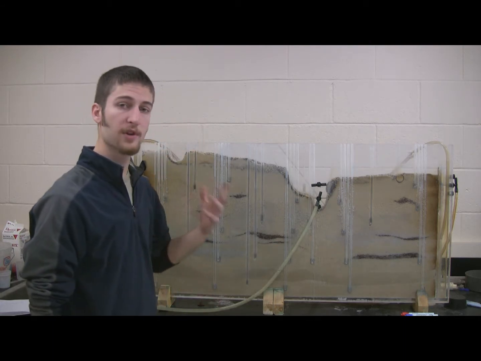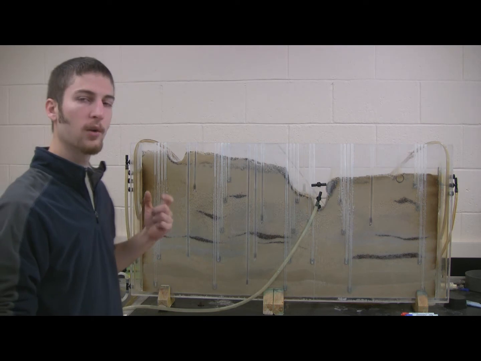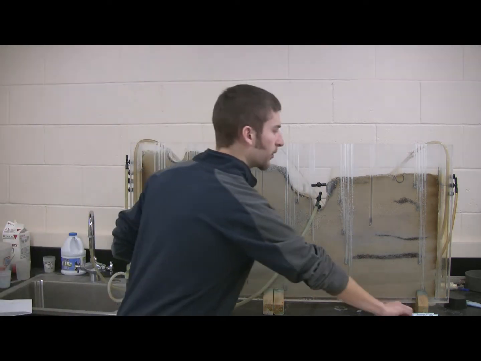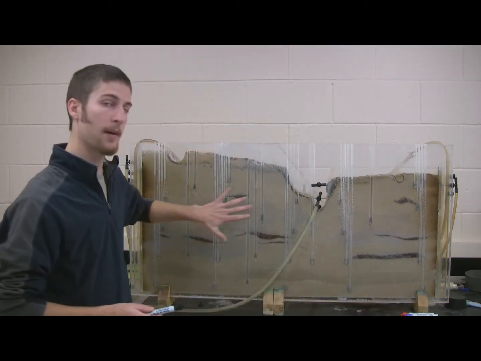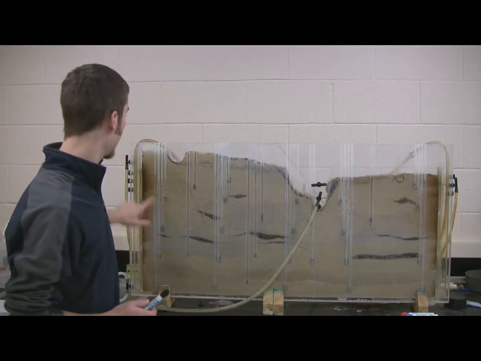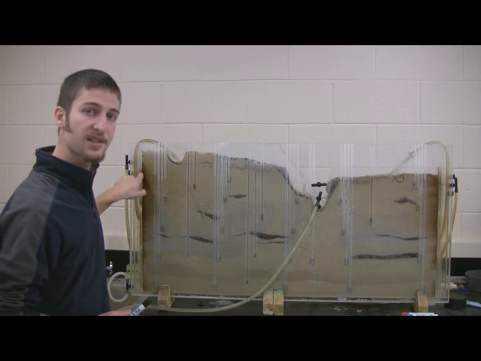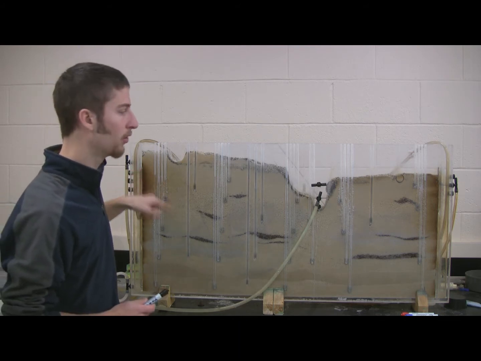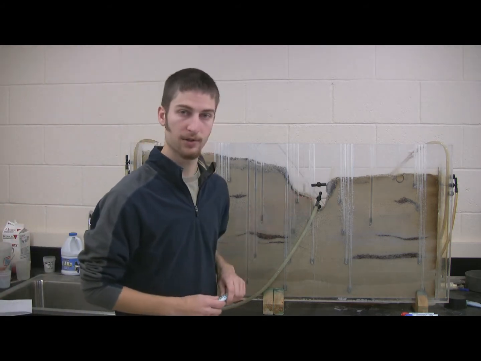Okay, so the first thing we're going to do is draw in the water table. And to do that, we need to mark the water level in each of the piezometers in the upper aquifer. I will not do the piezometers in the lower aquifer. And we'll also mark the reservoirs on the sides, since this is the head at the edges of the boundary. And we'll also mark the level of the stream.